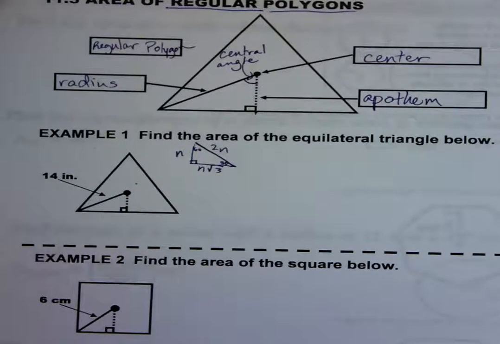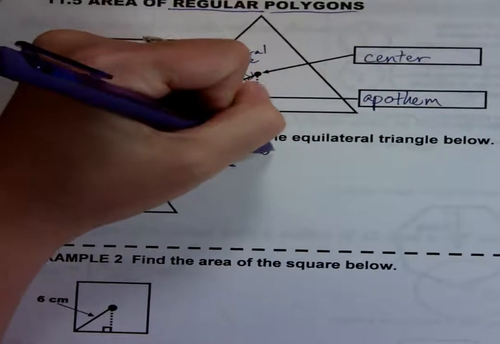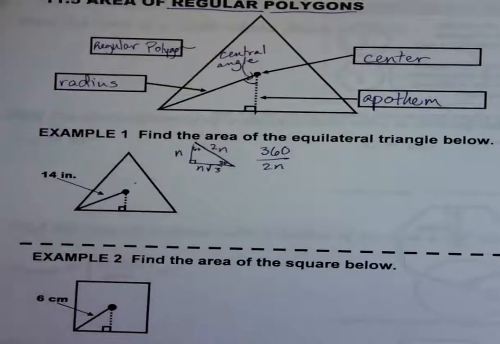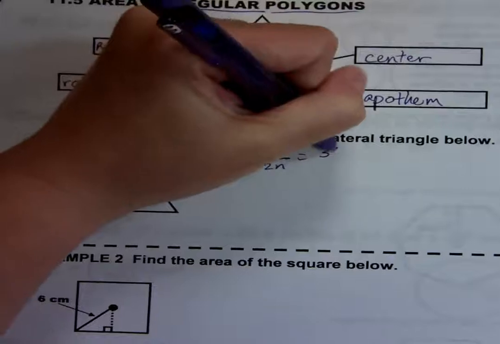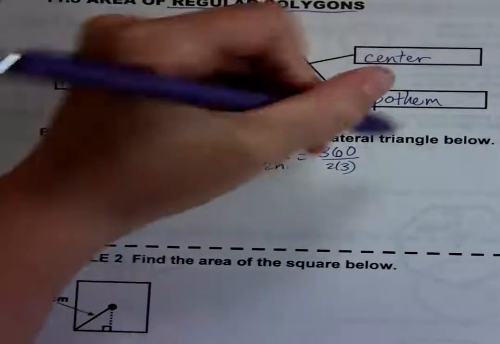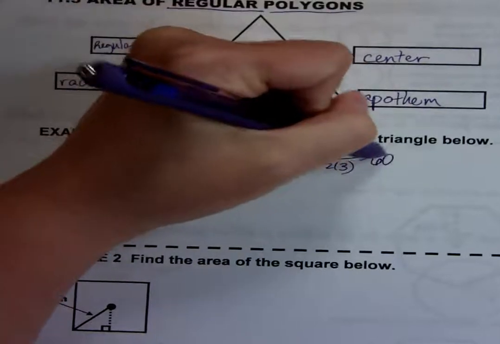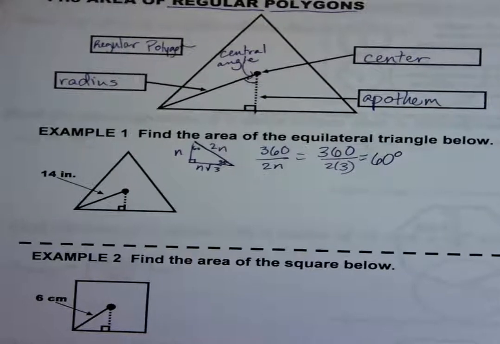Okay, your first step will always be find the central angle. So this is the formula for central angle: 360 divided by 2 times the number of sides. This is your first step, always, always, always. So 360 divided by 2 times 3 because it's a triangle. And 360 divided by 6 is 60 degrees. What did we just find? We found the central angle of this.